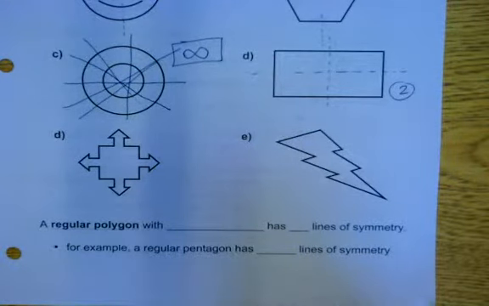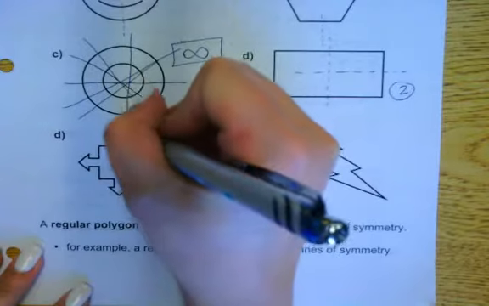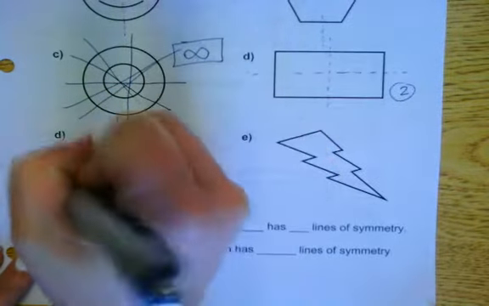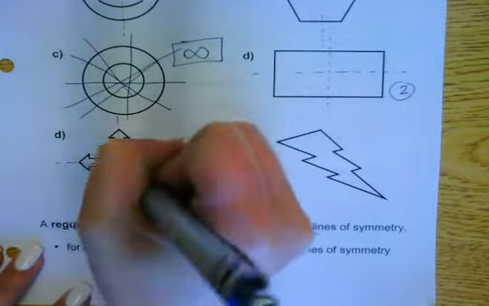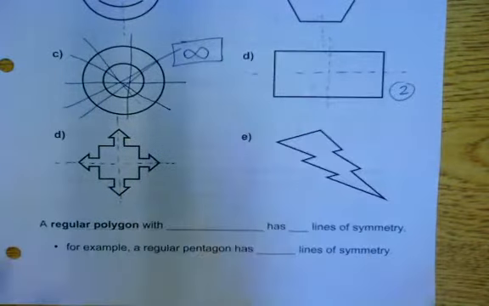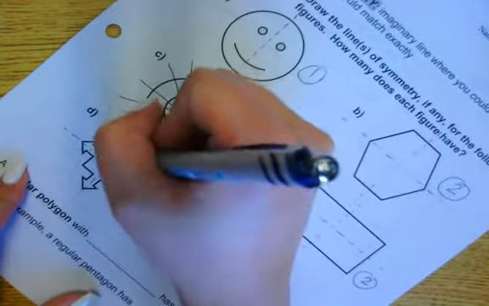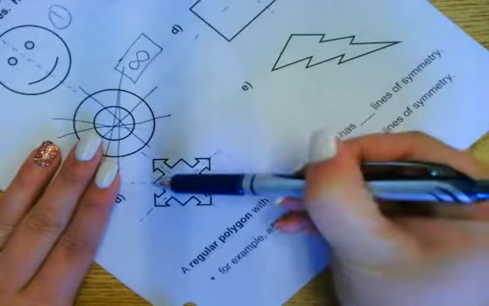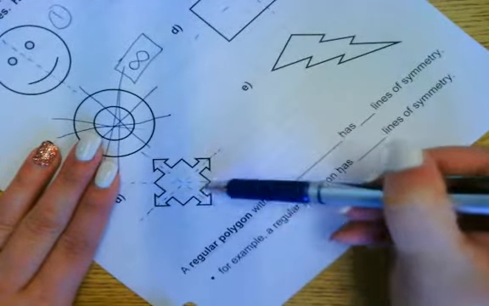Okay, D is a little bit tougher. How many lines of symmetry are in D? 4. Okay, so I'm going to draw the 2 obvious ones. You have this one and this one. Are there more, though? Yes. Which one? The diagonal. So if I were to draw the diagonals, and then rotate your paper, what's on top of this diagonal matches what's on the bottom of this diagonal, okay?